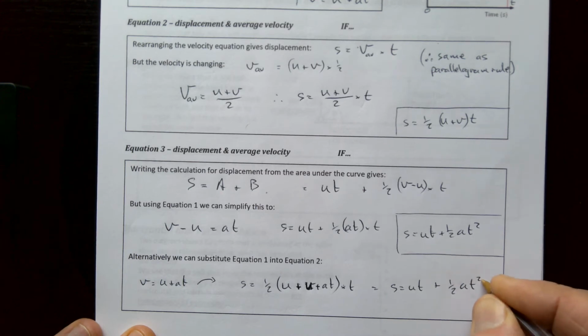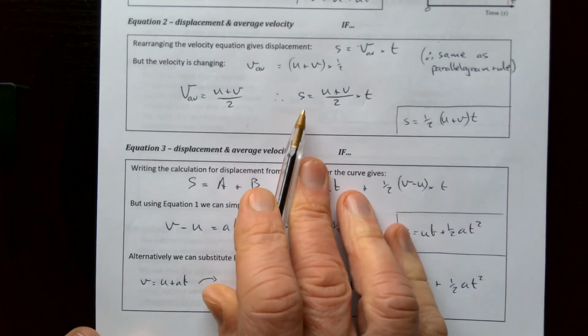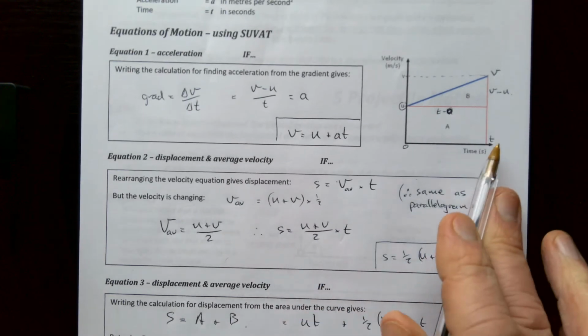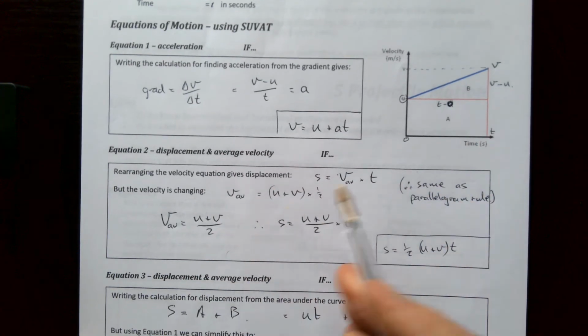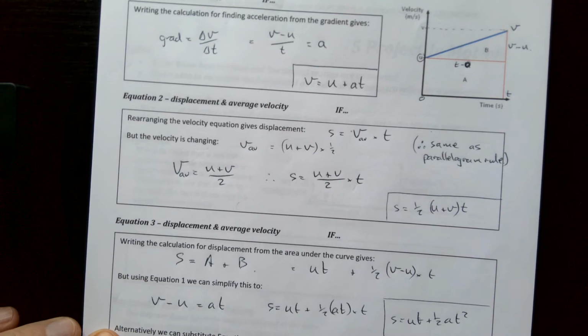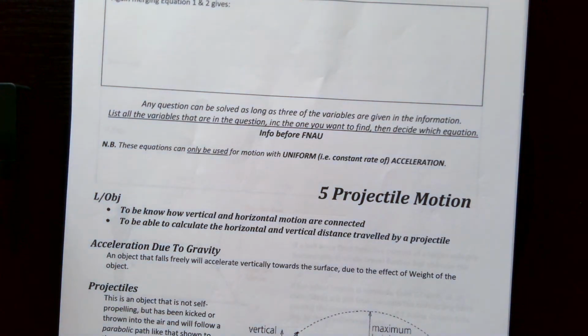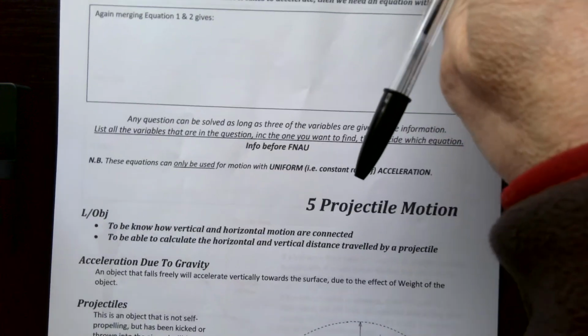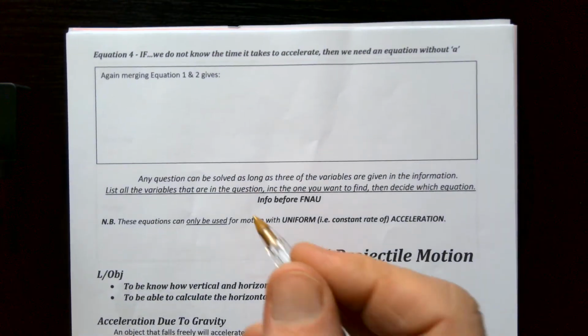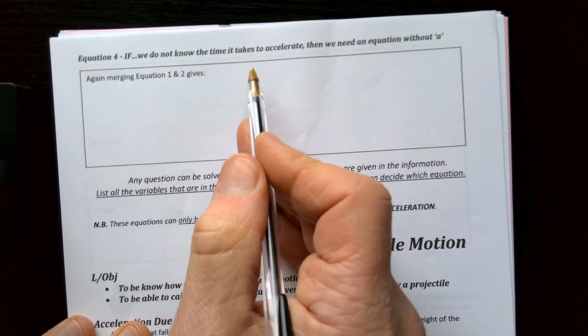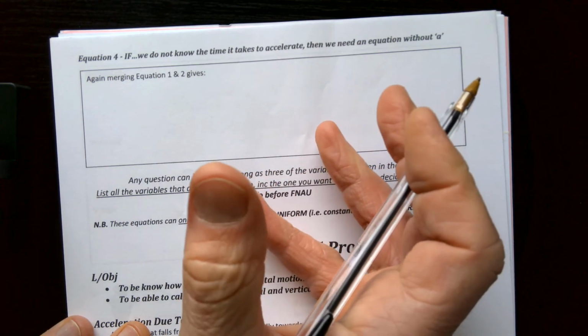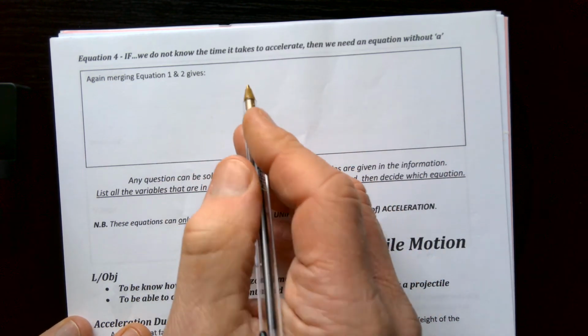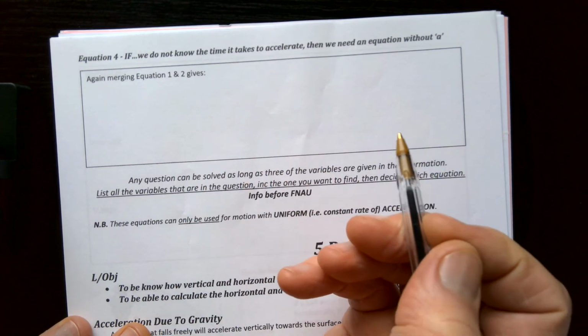There's always more than one way of doing it. That's just playing with our previous equations, but both of them are based on that graph. So it's actually just the same as using the graph, just a different way of doing it. And then last but not least from this chunk is how do we get the other equation. This is really important because of what we don't have. You don't always have the time. Not in an exam, but you don't always have the value of time it's taken to accelerate.